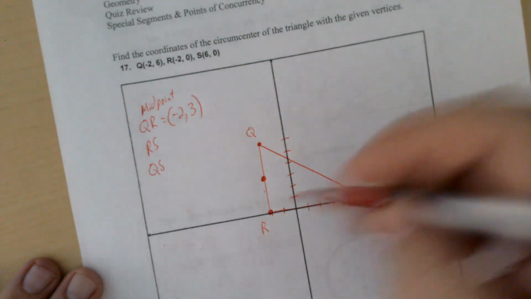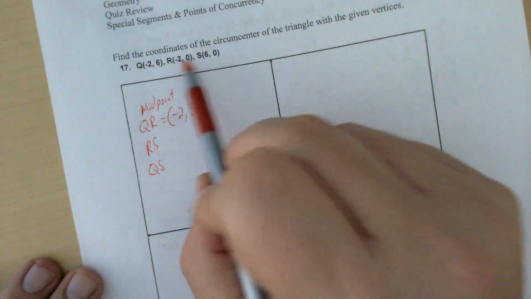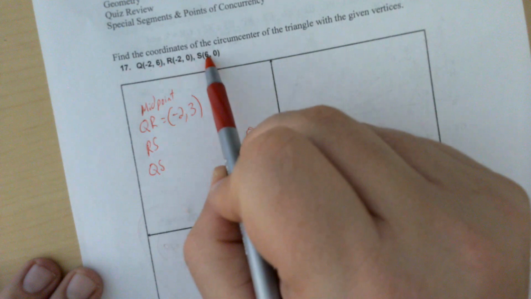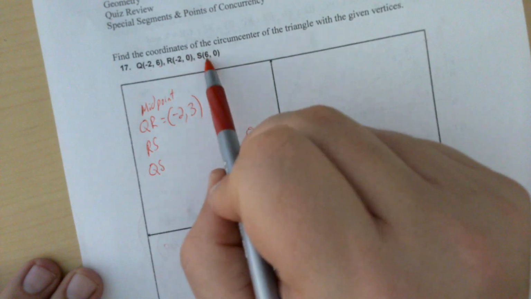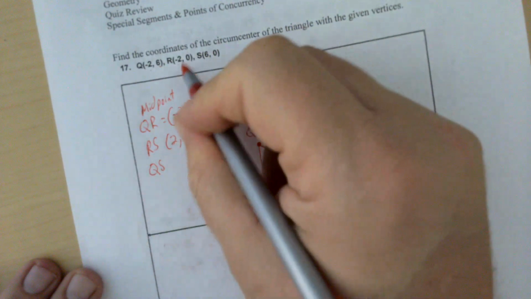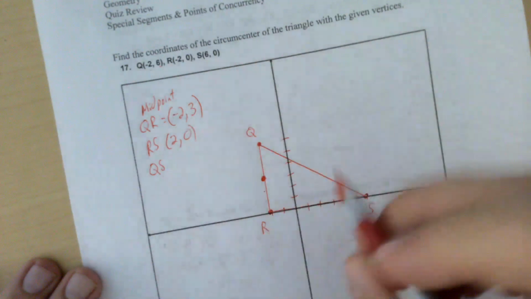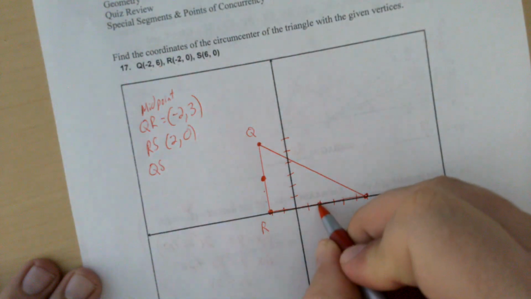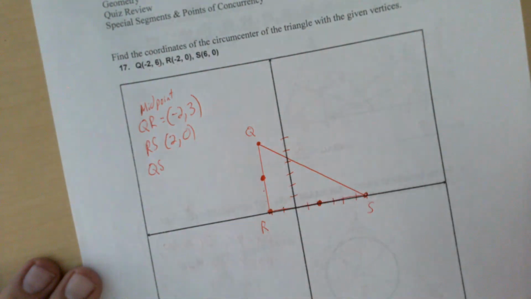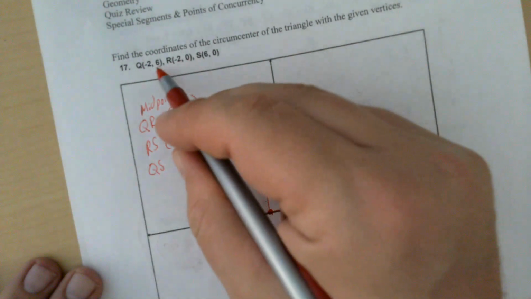For RS, again, you could just count the blocks, but I'm going to do the math. So RS, when I add -2 plus 6, I get 4. Half of 4 is 2. When I add the zeros, I get 0, and half of 0 is 0. So I know my midpoint is at (2, 0). Okay?